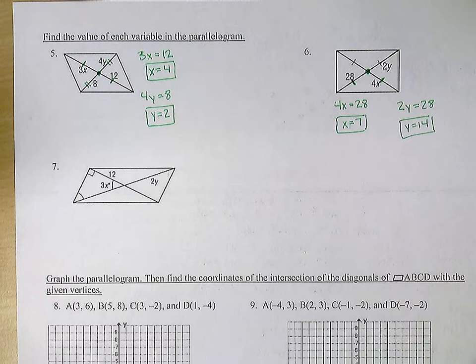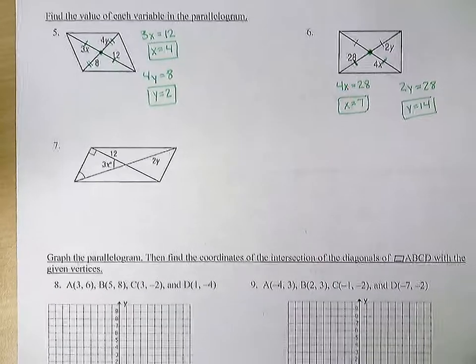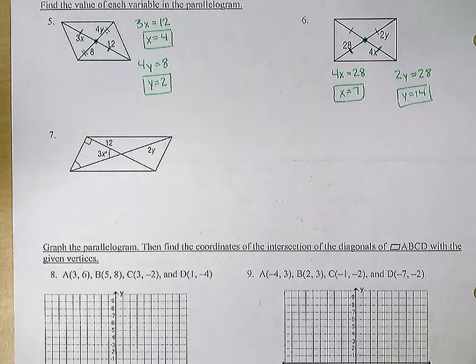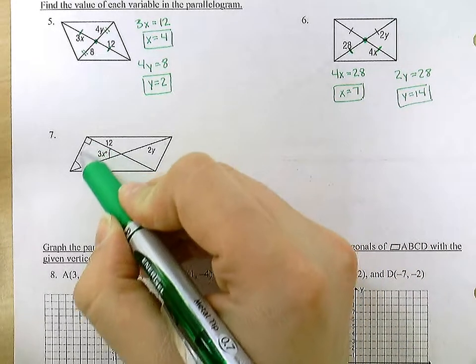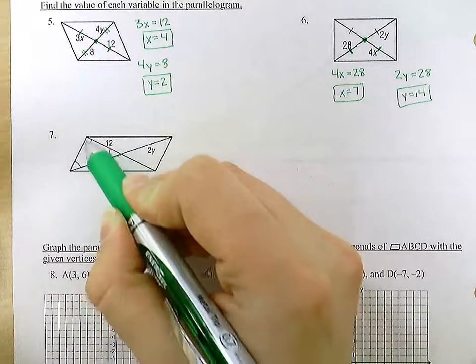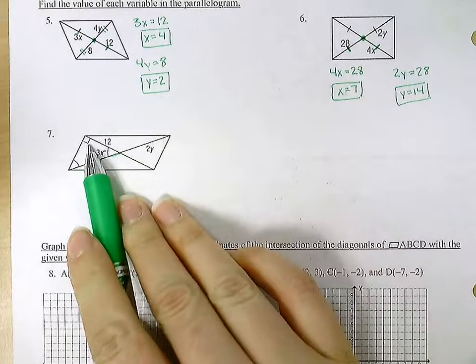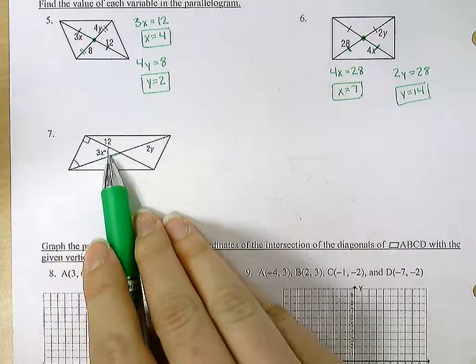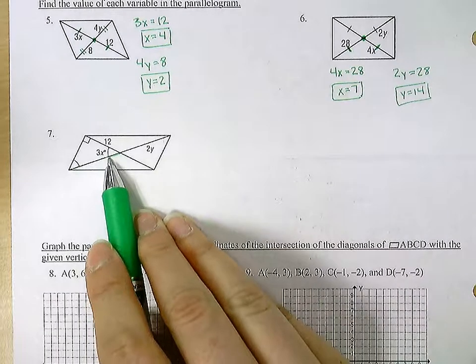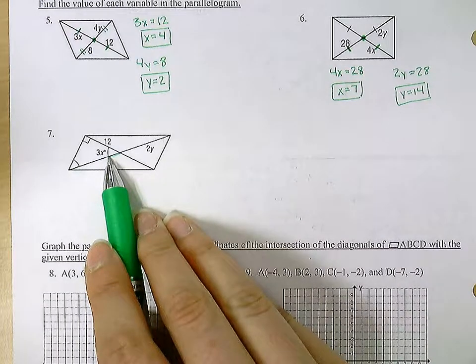Okay, then number 7. I said you could probably find what x is, but it'd be a little more challenging to find out what y is. If I look at this triangle right here, it is a right triangle, and I know each of these angles here are congruent, meaning they're what measure? 90.